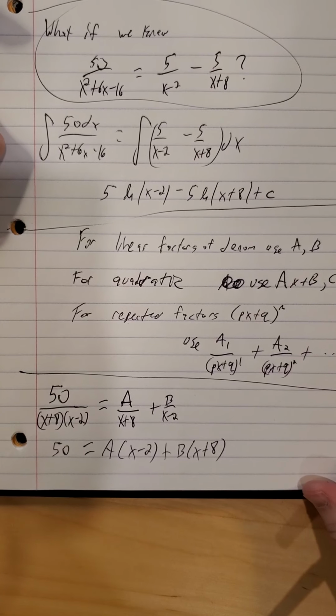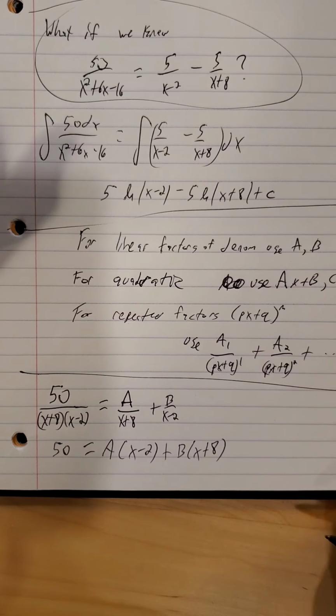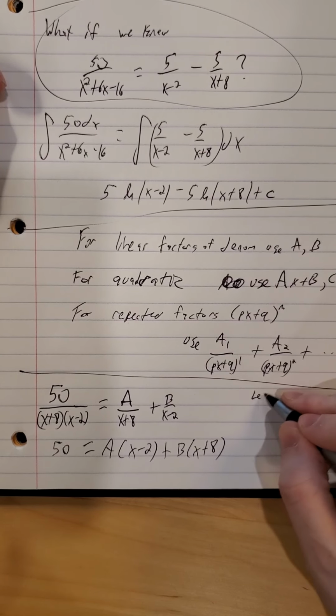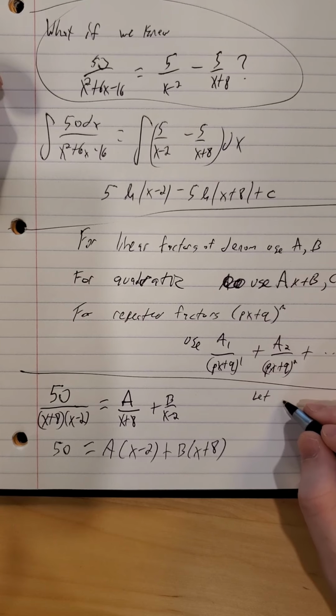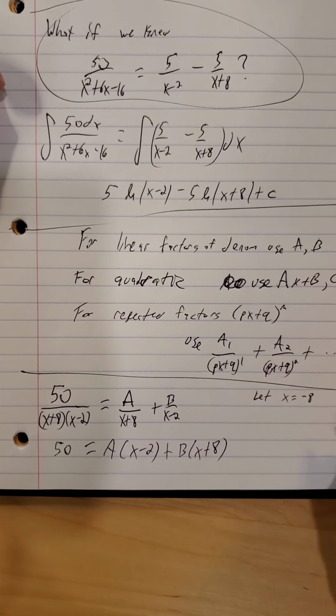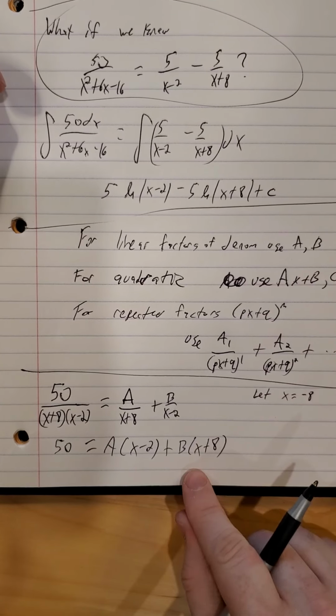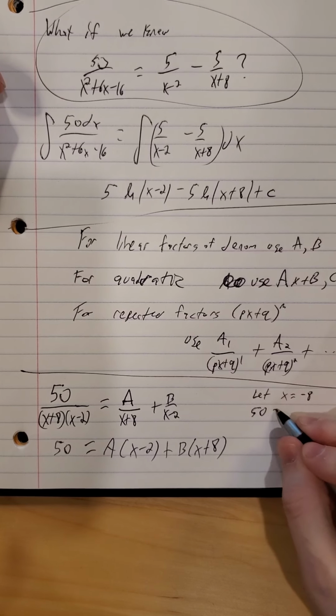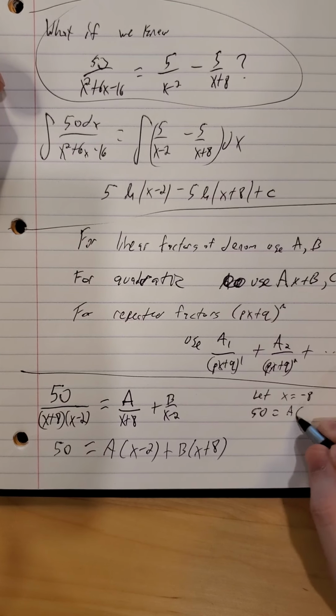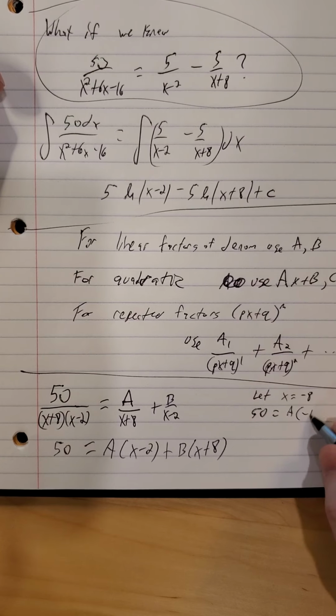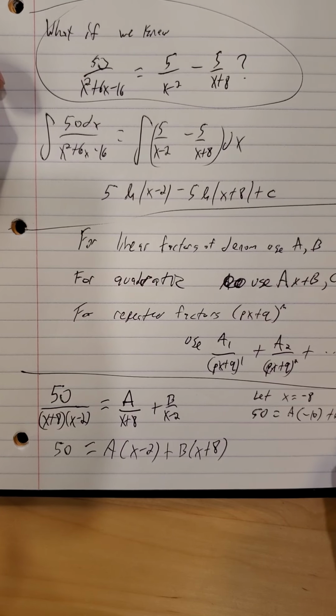So now we have this thing, a few variables. We get to use a let line. So we're going to say let x equal negative 8. Goodbye to B. Then 50 is A times negative 8 minus 2, which is negative 10, plus B times 0.